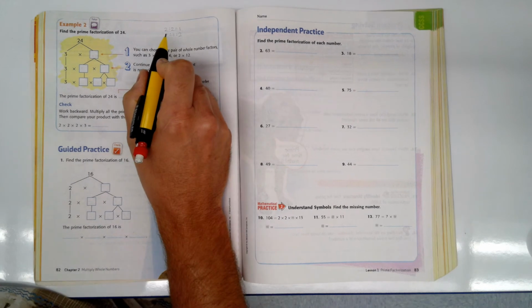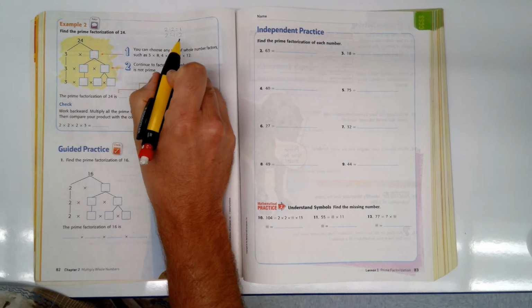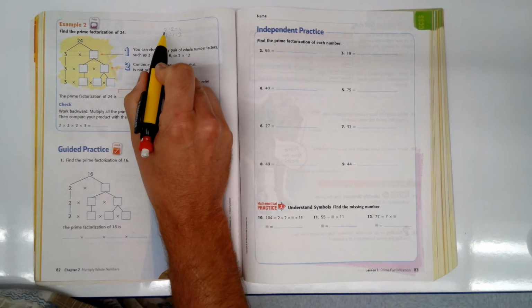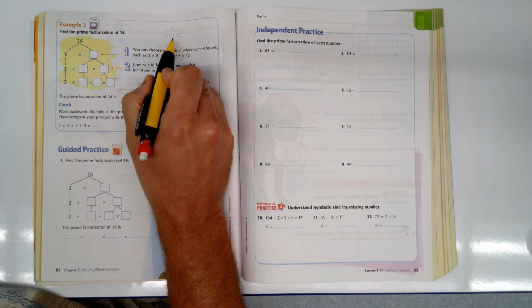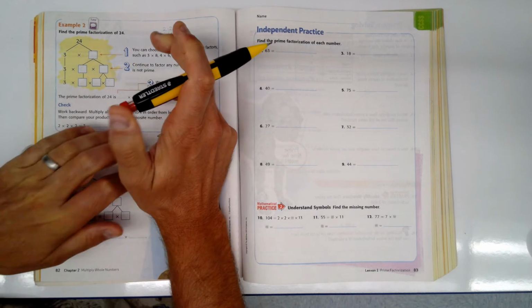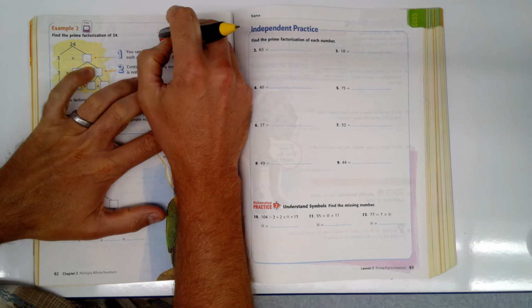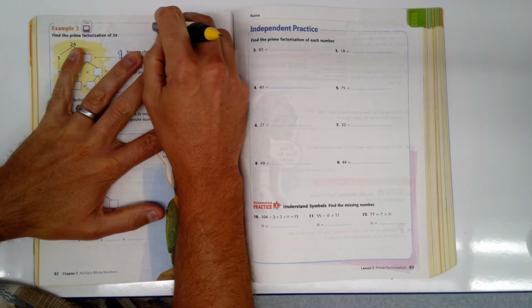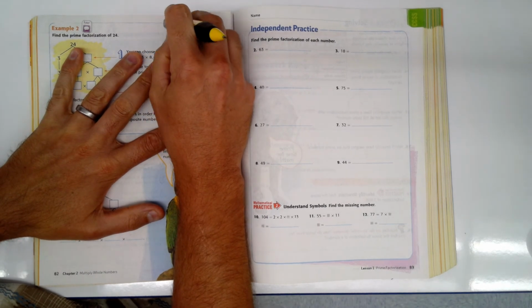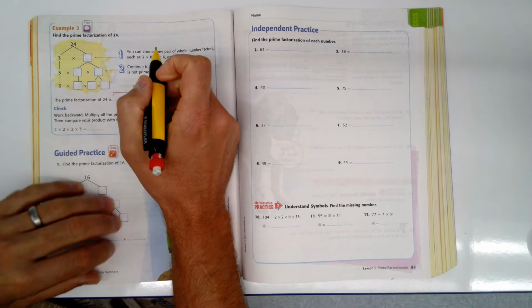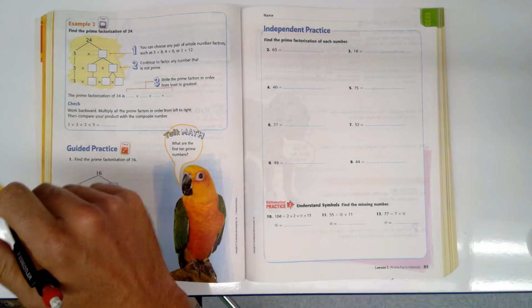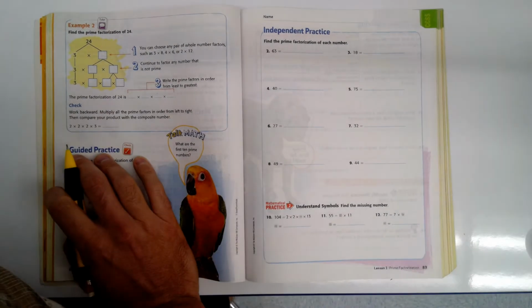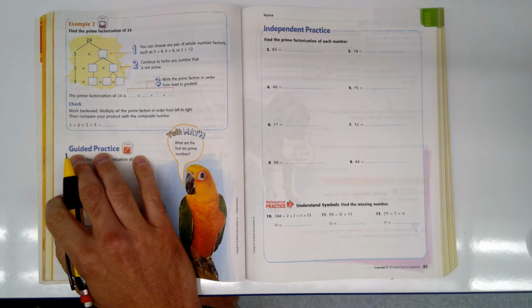Okay, so this is what a prime factor is. A prime factor is any number that's only divisible by itself and 1. And there are a bunch of them. There's 2, 3, 5, 7, 11, 13, and they keep going until, well, forever, basically.